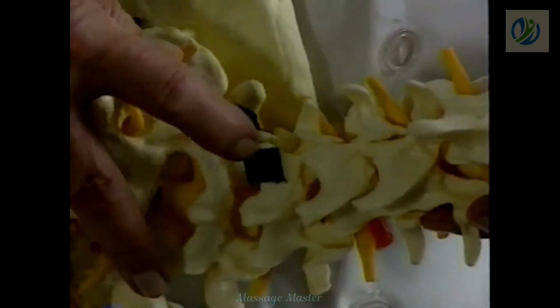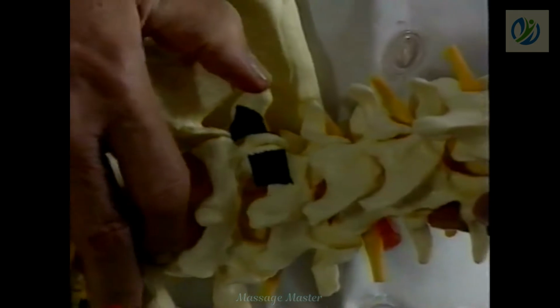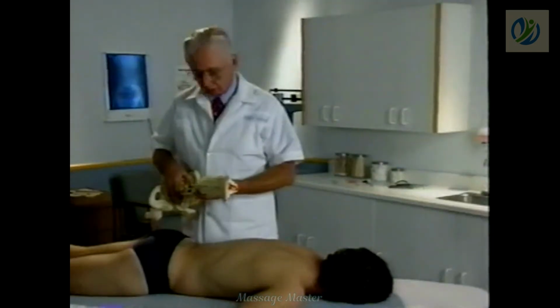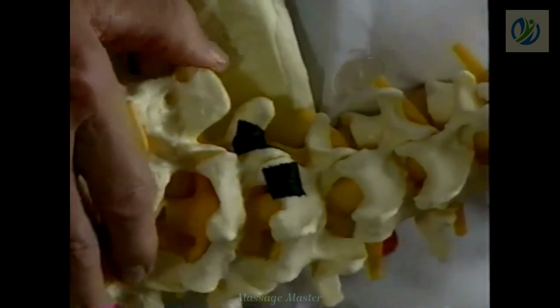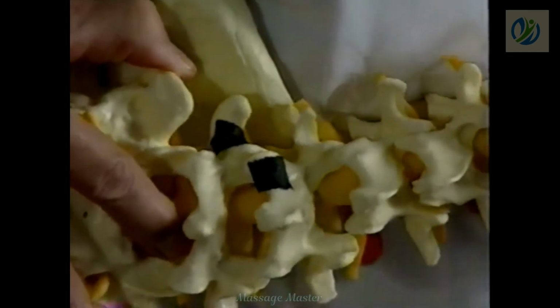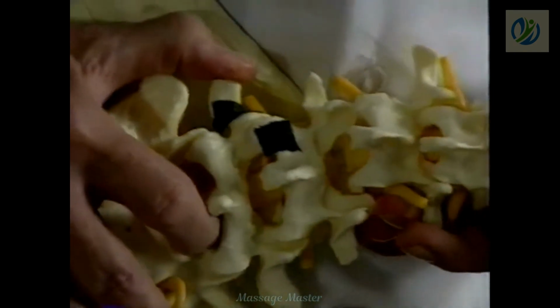So our technique procedure will be designed to attempt to open it so that we can restore flexion, right side bending, and right rotation. And we will do that by flexing down from above, flexing up from below, then we will side bend and rotate him to the right from above, and side bend him more to the right from below, trying to get this facet to open in that fashion.